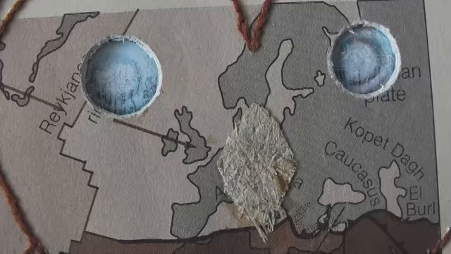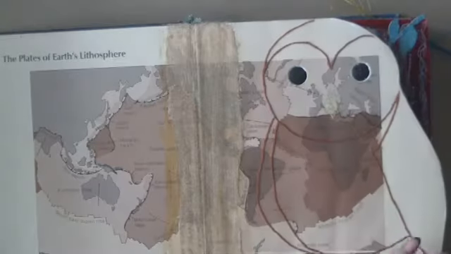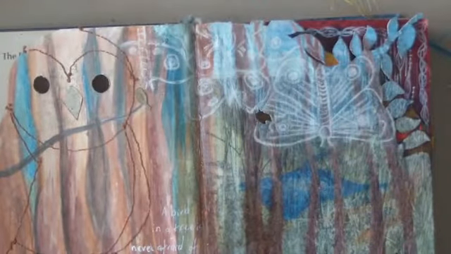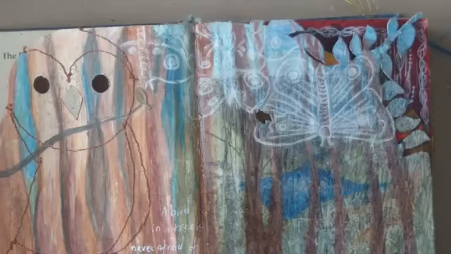For example, here with the owl's eyes, they turn into the markings on the moth. So that surprises the viewer because they're expecting something different, perhaps another bird or similar.